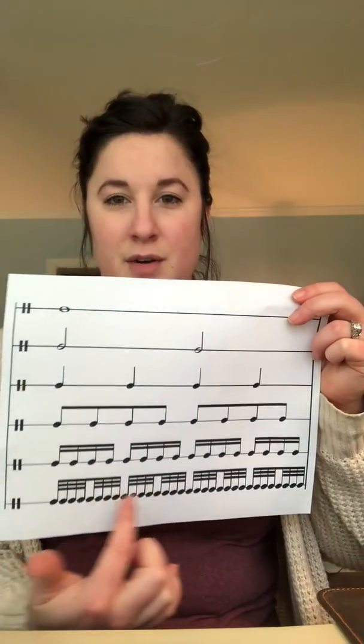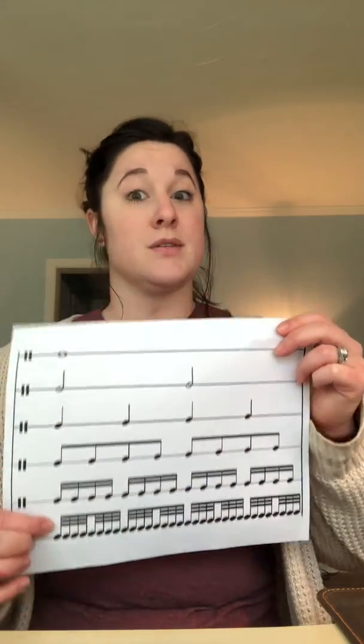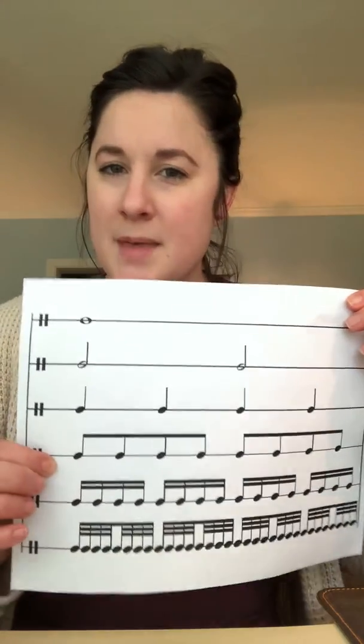And we're not going to talk about these crazy guys down here just yet, because those are really, really small. All right, so I hope that helps.